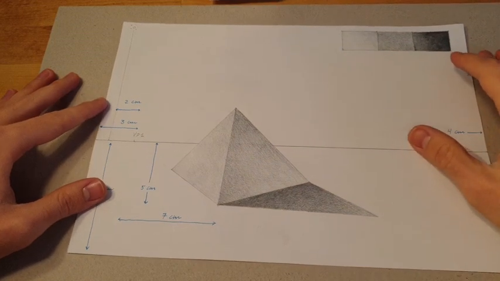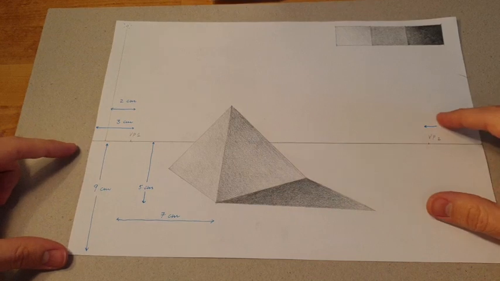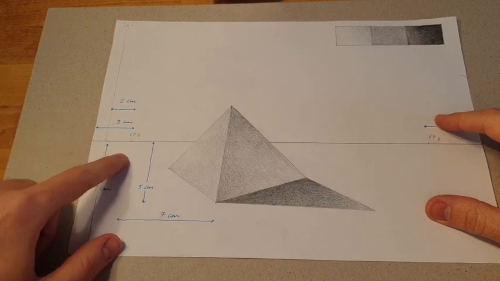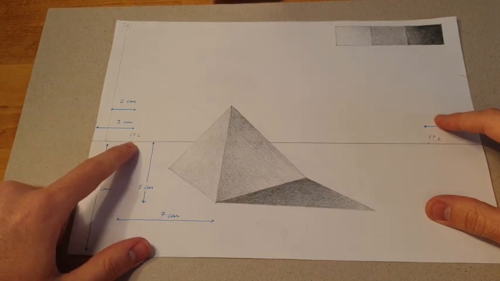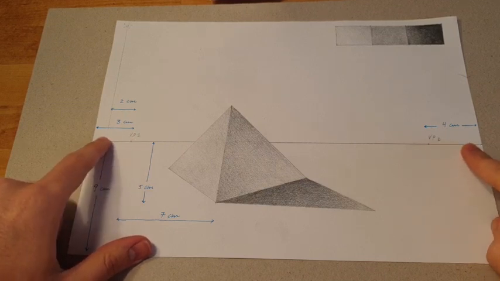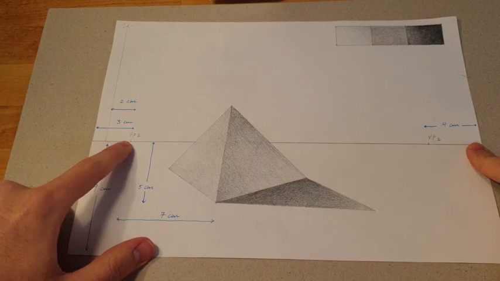To do so, we will first of all draw the horizontal line. In this case it's 9 centimeters from the bottom edge of the sheet of paper. Then we will place on the horizontal line our vanishing points 1 and 2, placed at this distance of the left and right edges of the sheet of paper.